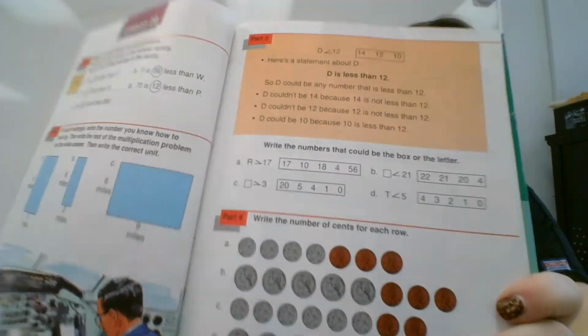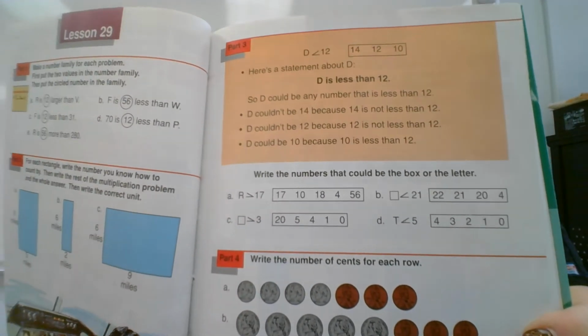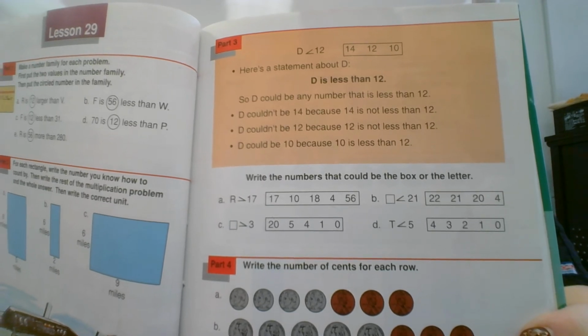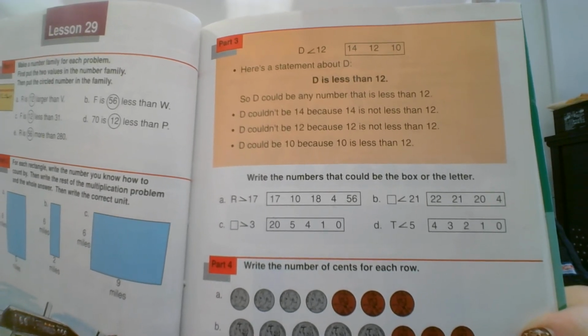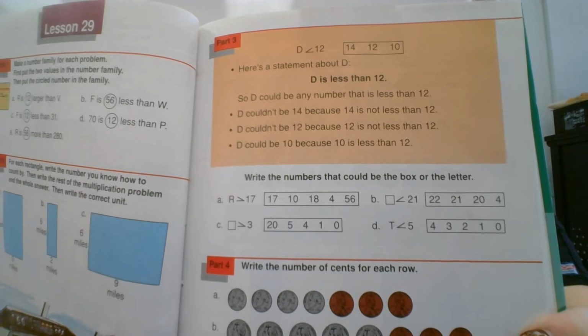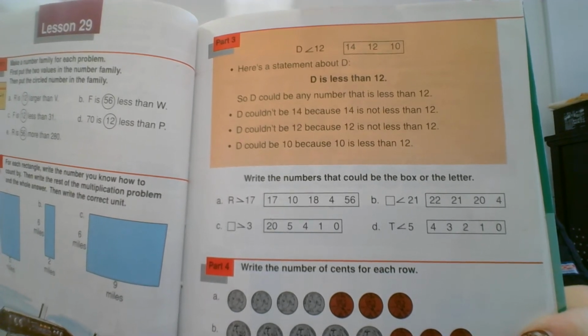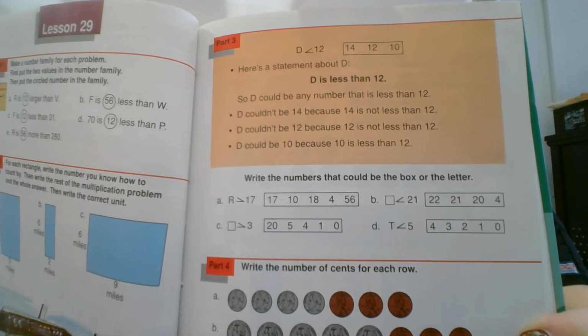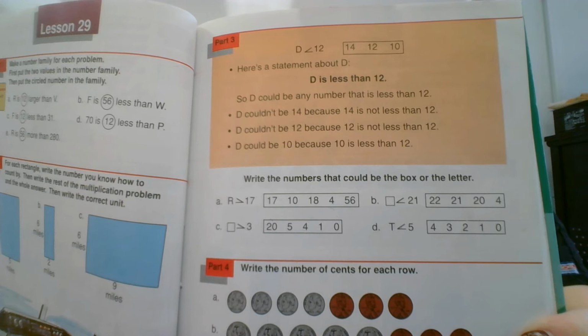21 is more than box, or box is less than 21. So look at the numbers given. Which numbers could be the box? Less than 21. 20 and 4, right? Those are the only numbers it could be because they are the only numbers that are less than 21. Your turn.